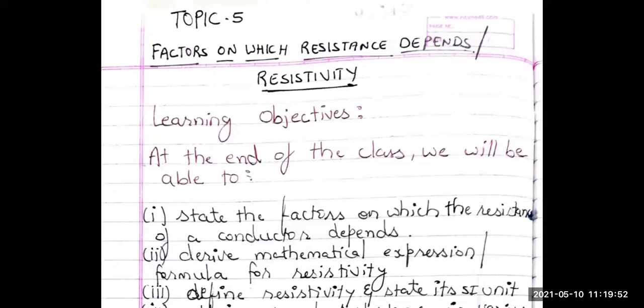Today's topic is topic number 5, that is the factors on which resistance depends, right? And we will start with resistivity. So, children, let's go towards the learning objectives.